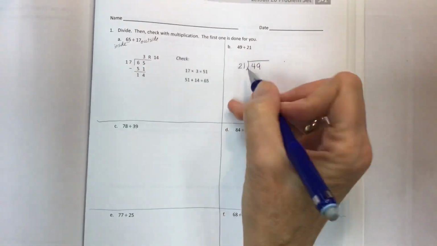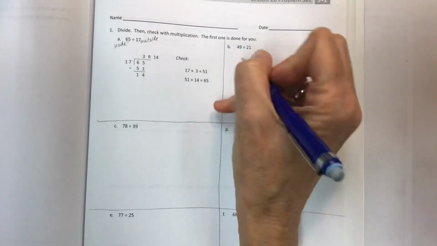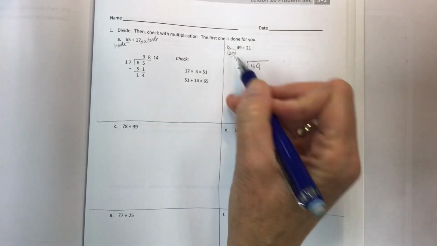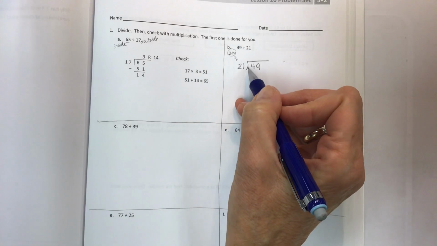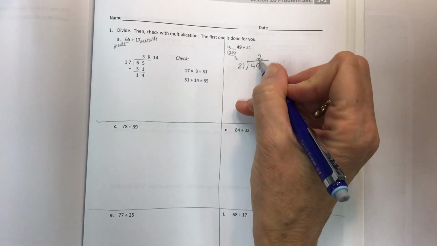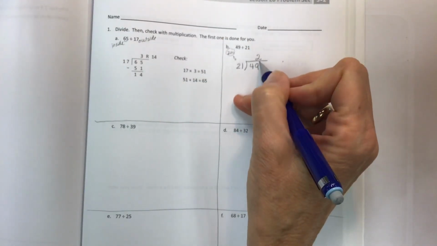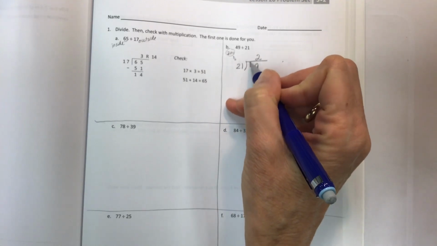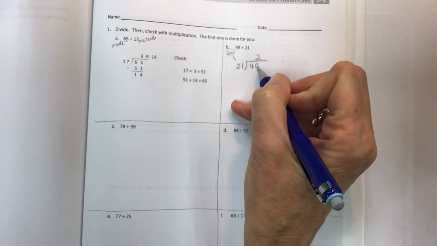And how many times do you think you can get 21 into 49? I wish I had 20. And then if I had 20, I could say 20 and 40. So I might just choose 2, and you're going to put it in the ones place. Remember, place value matters, okay? And so I can't fit 21 into 4. It's the 49 that I am considering here.